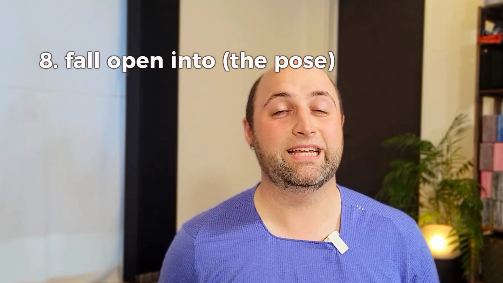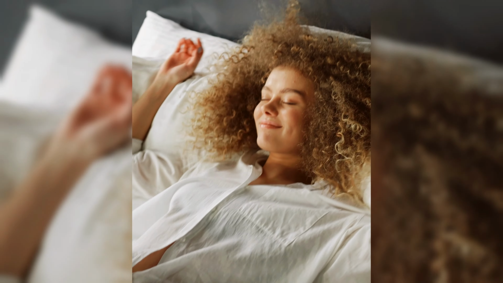Fall open into. Fall open into shavasana. So to fall, and fall open. So you're opening, fall open into shavasana. So this is used with a pose that you will open yourself up, be nice and big and relaxed. So you can't really use this with child's pose because you're getting smaller. You'd use it with a pose where you're getting bigger.